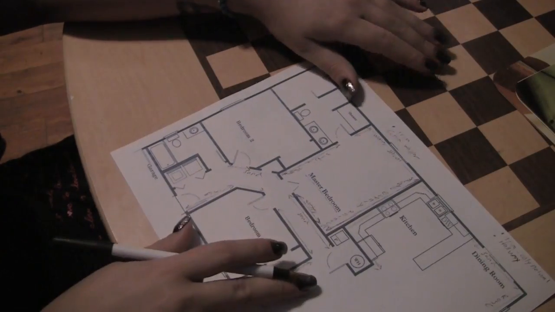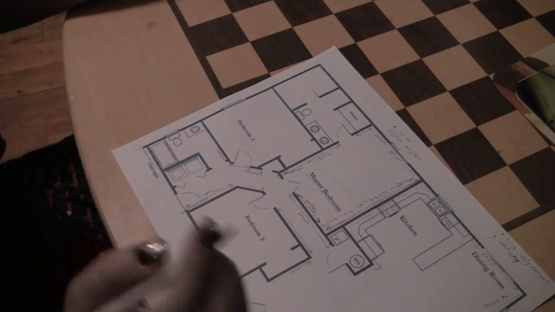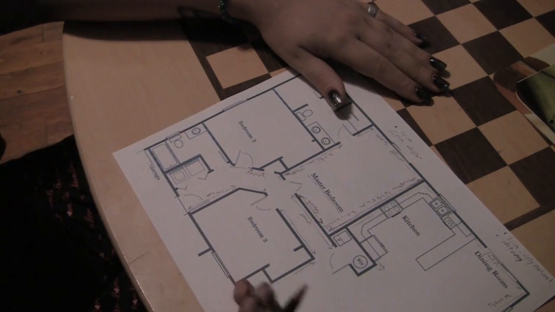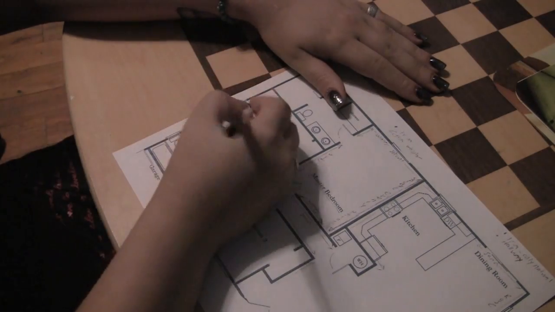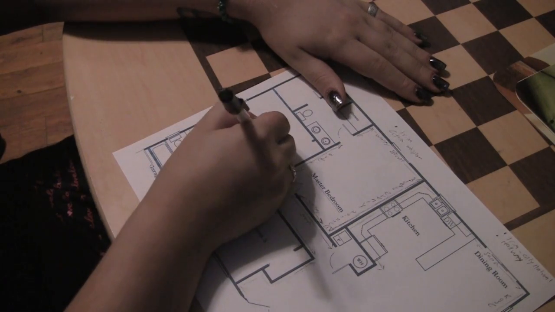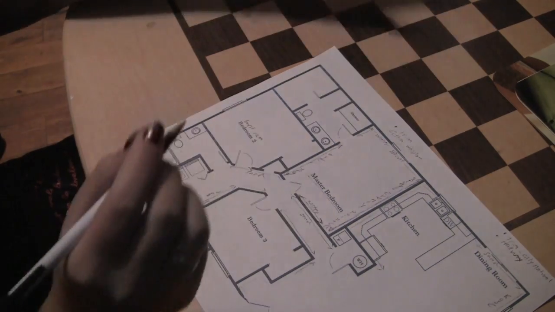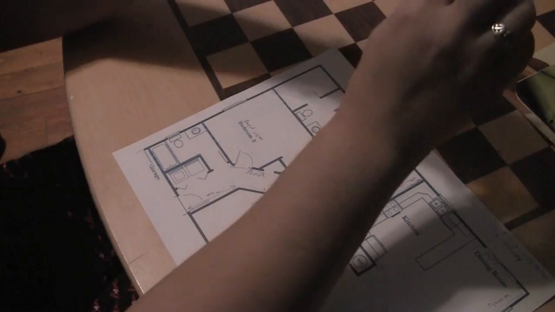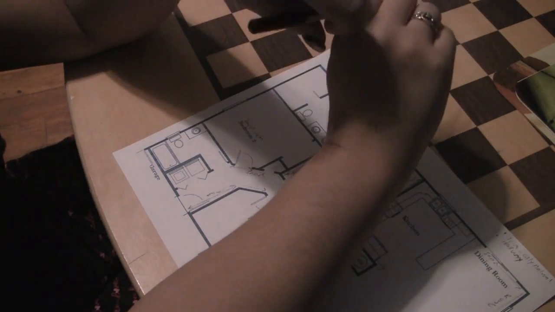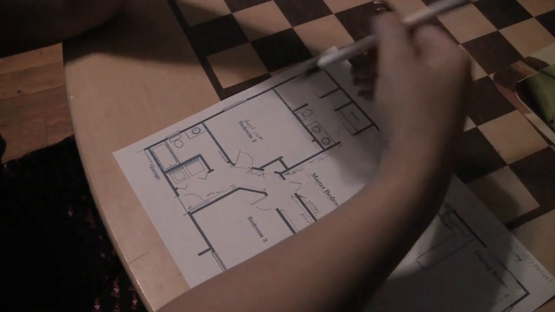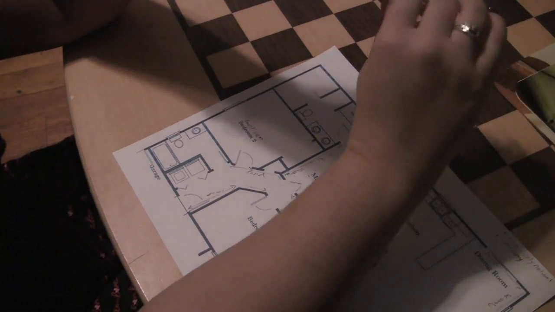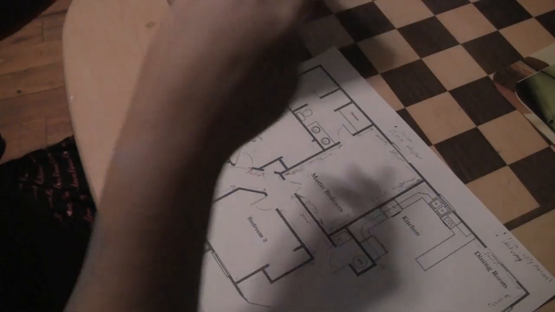So moving on to bedroom 2, which is your guest bedroom, correct? Right, so guest room. You said that you also wanted relaxing colors for your guests as well, but we wanted to make it different from your room, so we went with a different palette.